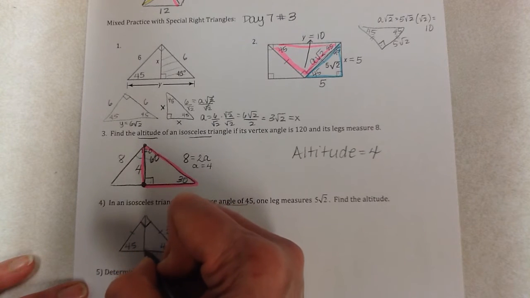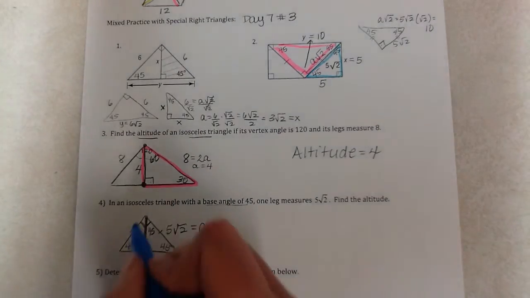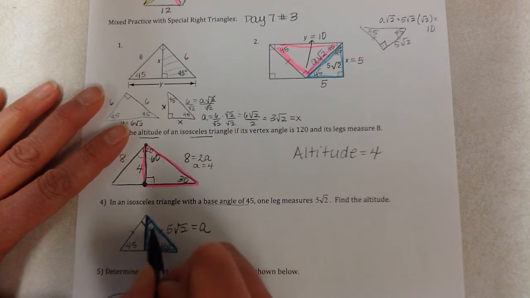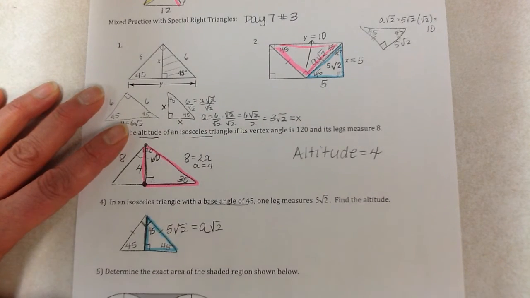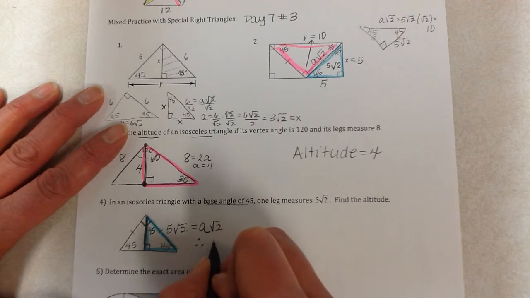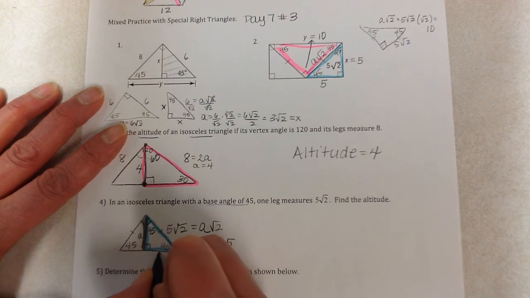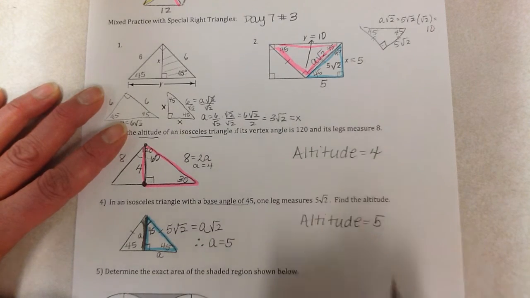They want to know what the altitude is, so if I drop an altitude in here, I am technically creating another 45, 45, 90 right triangle, which means if I look at now just this triangle, this side is no longer the A side, but it is the A radical 2 side because it's across from the 90-degree angle, which therefore means if 5 radical 2 is equal to A radical 2, A is 5, and the altitude, which was this, is your side of A, as is this one, which means that in this case your altitude is equal to that A value of 5.